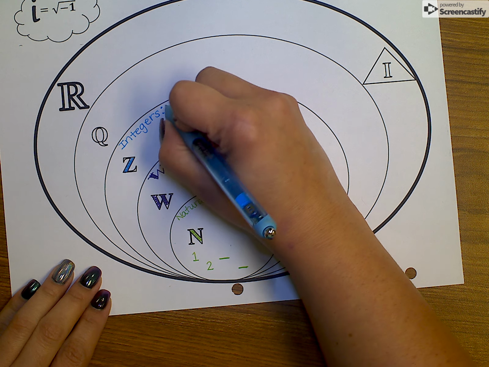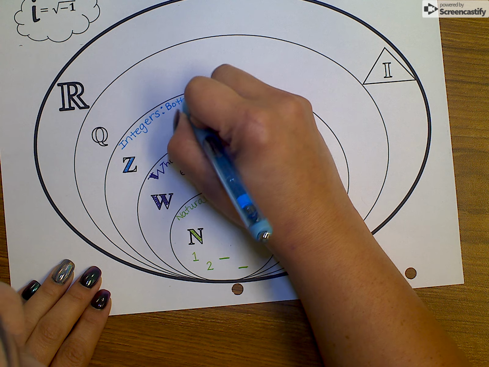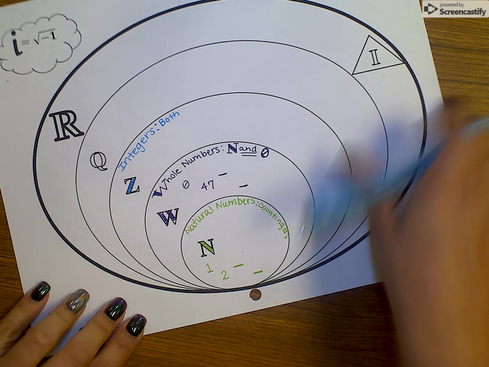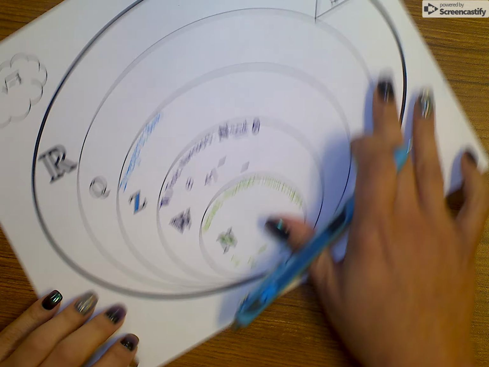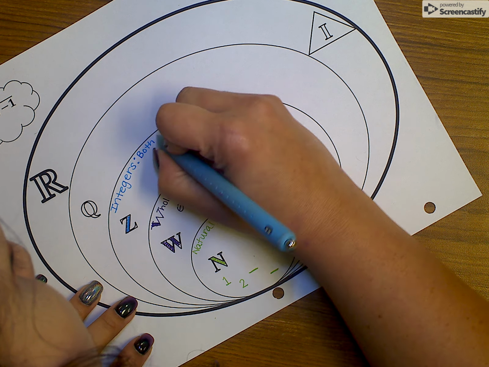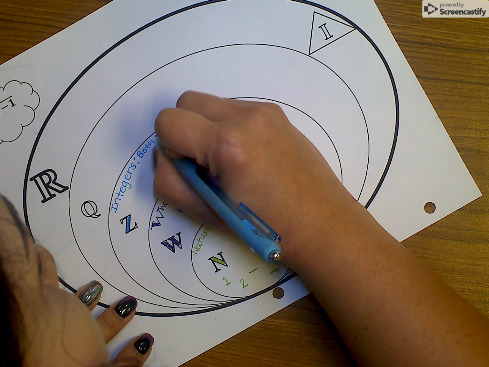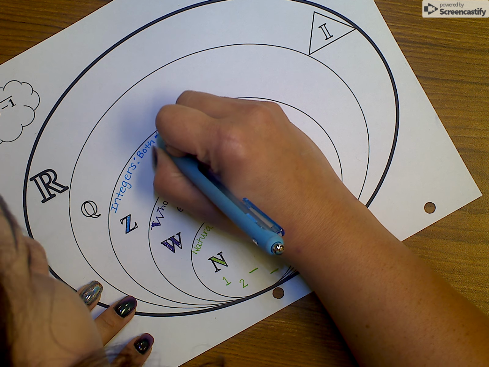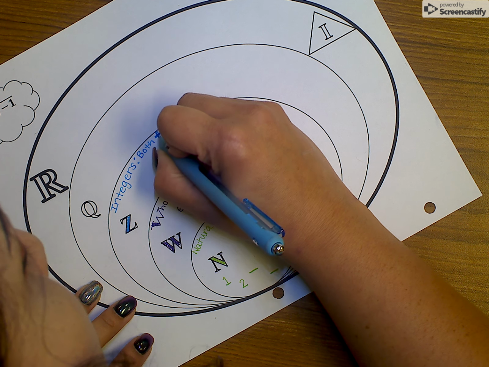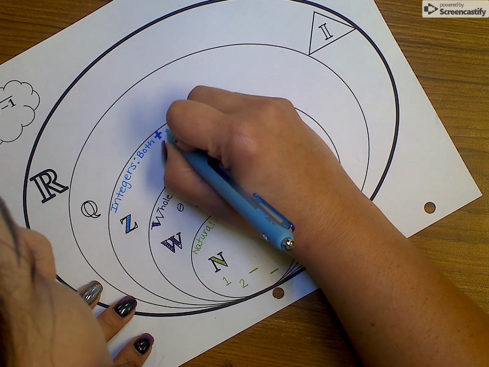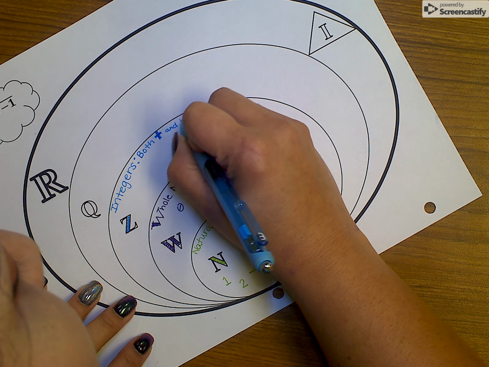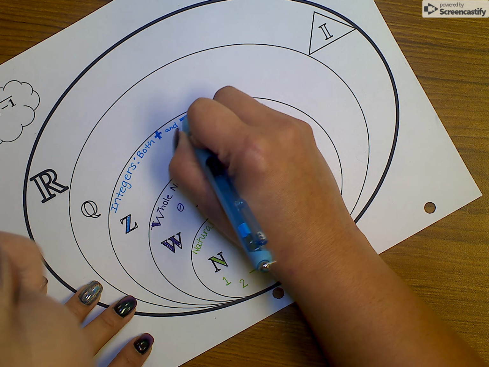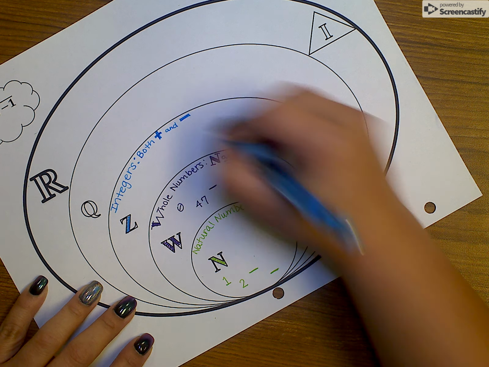are both positive. I'm going to rotate this around a little. And I'm actually a little bit lazy, so I'm going to go ahead and just draw the symbol. Both positive and negative whole numbers.